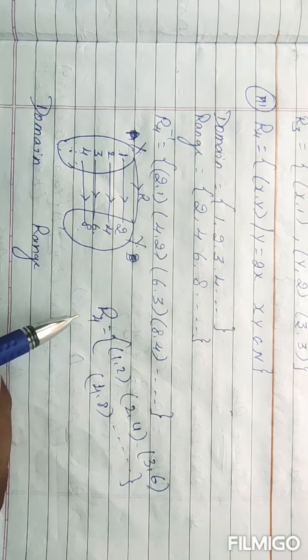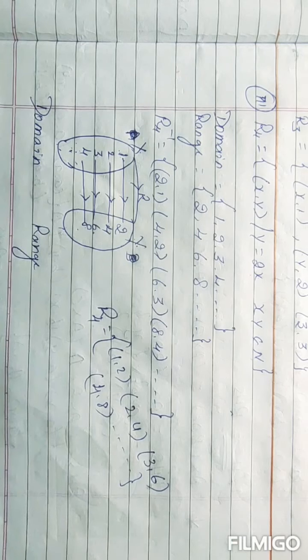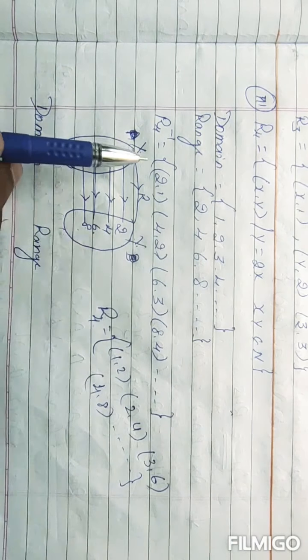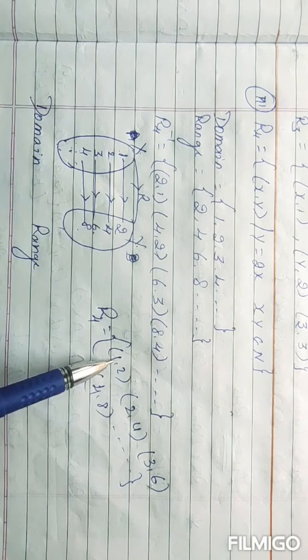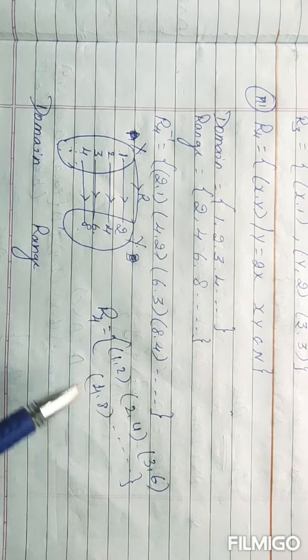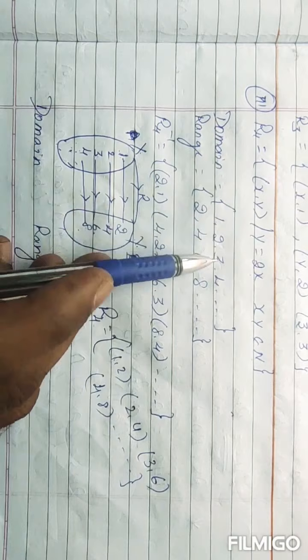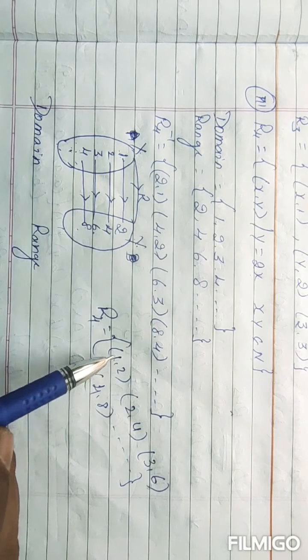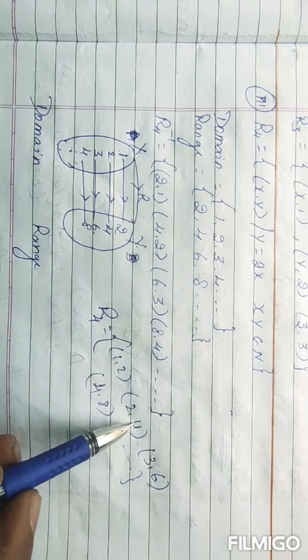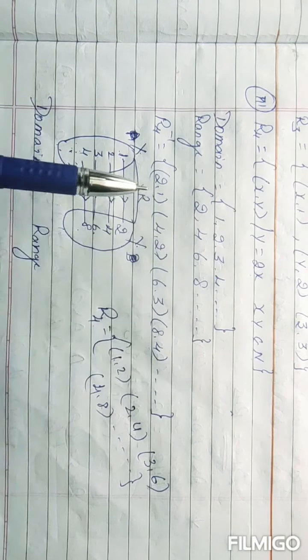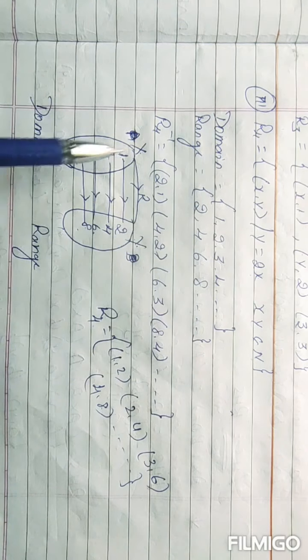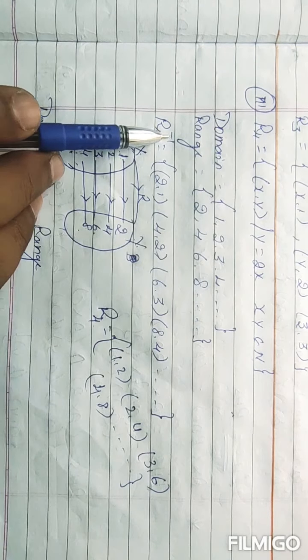Now for the inverse of R4, before that, let us write the domain and range. Domain is 1, 2, 3, 4, 5, 6, 7, that is nothing but natural numbers. And range is 2, 4, 6, 8, 10, etc. That is also infinite. Next, R4 inverse.